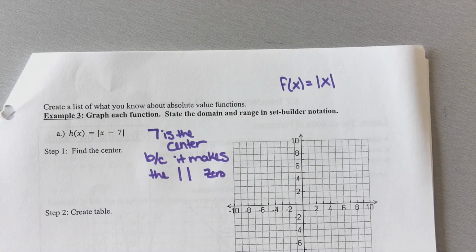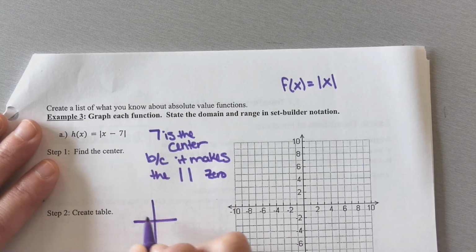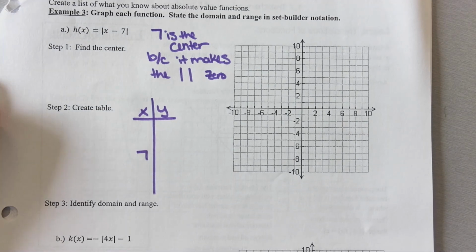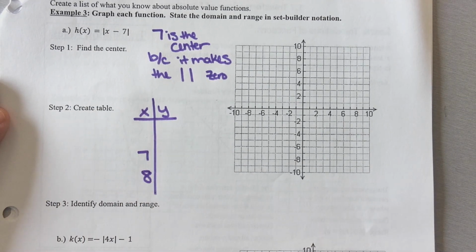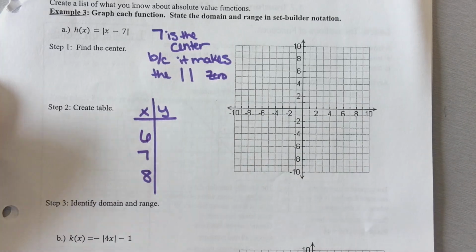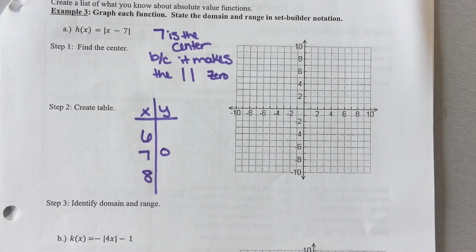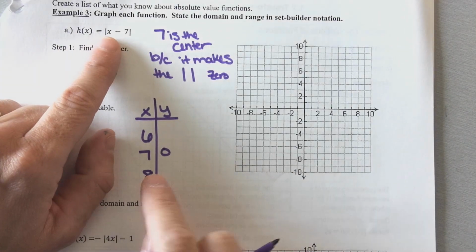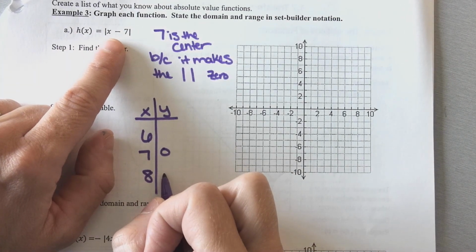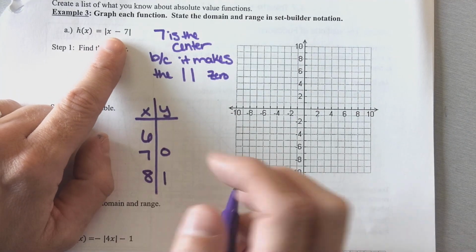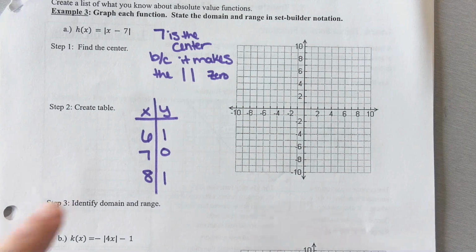You look for the number that makes what's inside 0. When you graph, you want to graph the center, and then you want to see what happens on either side. So on one side of 7 I have 8, and on the other side of 7 I have 6. So let's plug in. 7 minus 7 is 0. Absolute value of 0 is? Perfect. Plug in 8. 8 minus 7 is? Absolute value of 1 is? 6 minus 7. Negative 1. Absolute value of negative 1? 1.